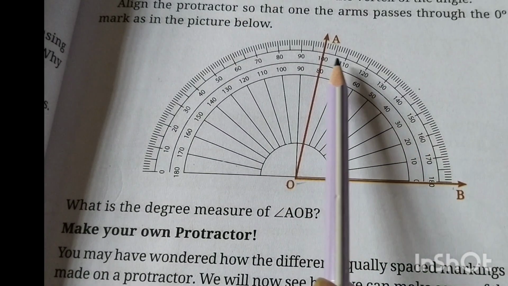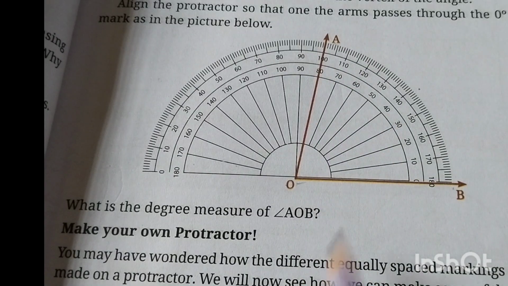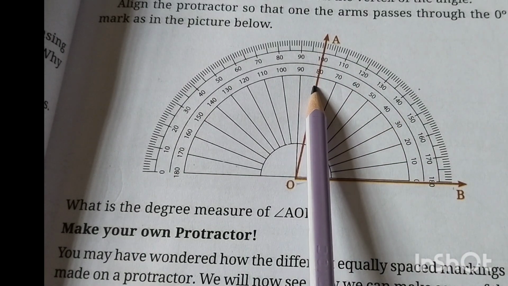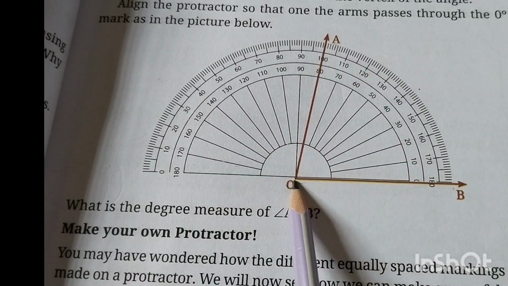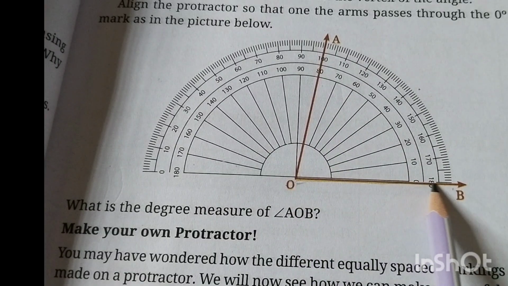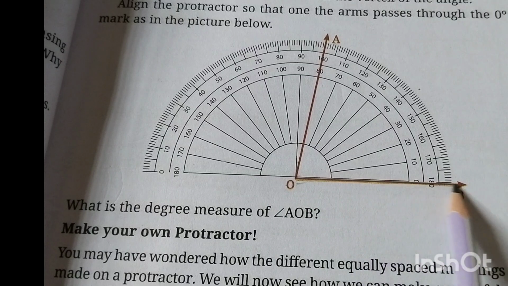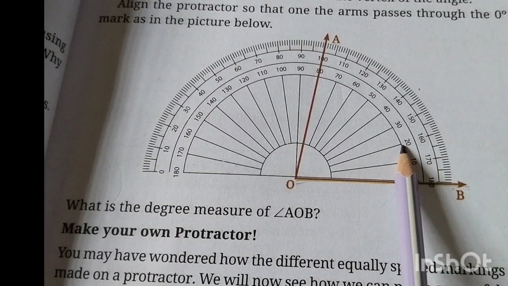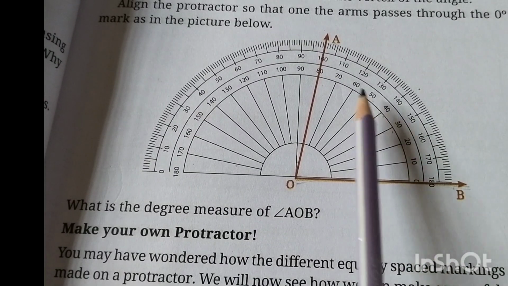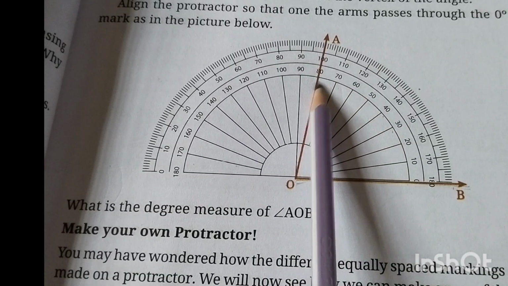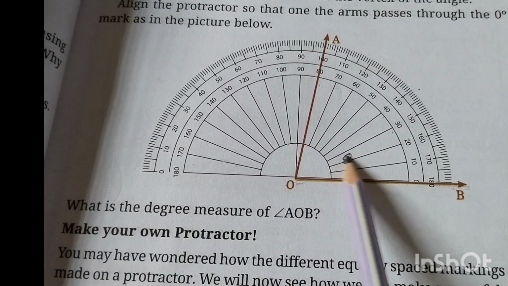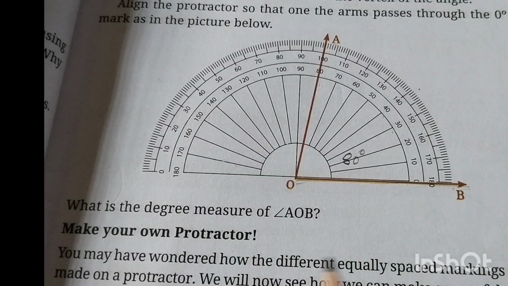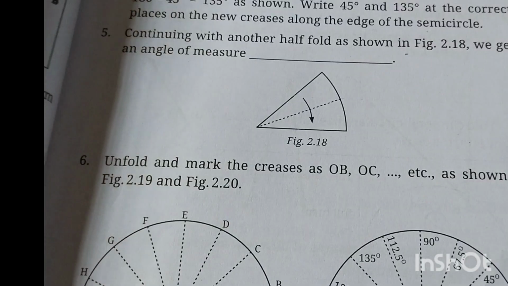Is this 100 degrees or 50? No, it is not 50. Why? We are placing our protractor on ray OB. The zero line is on OB. From this side we count from 0: 0, 10, 20, 30, 40, 50, 60, 70, 80. So this angle is 80 degrees. Okay. So make your own protractor. You can make your own protractor also.